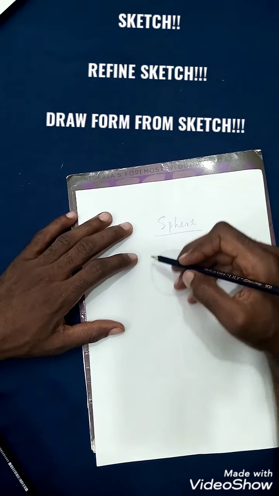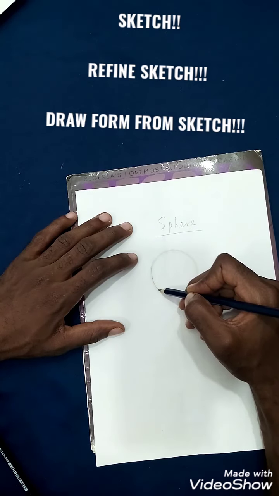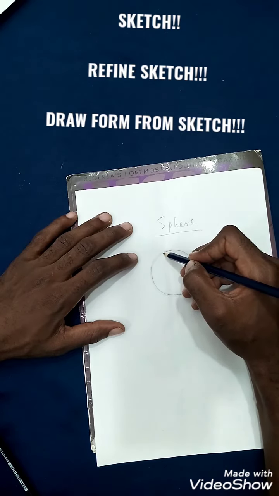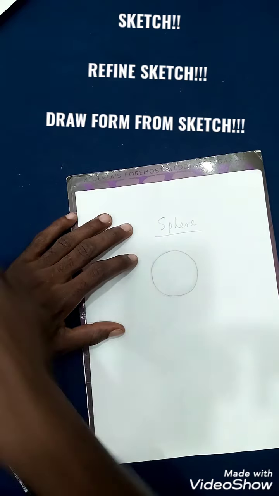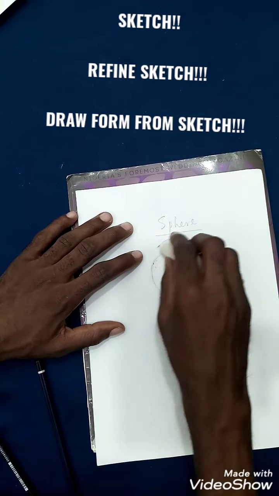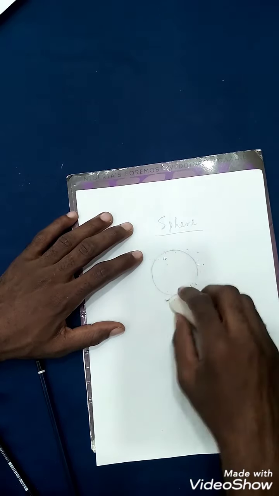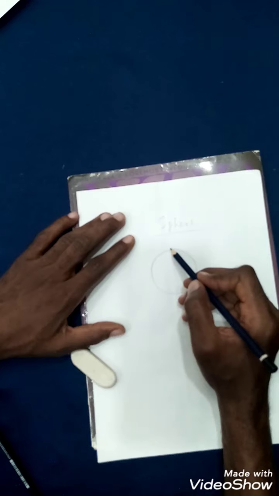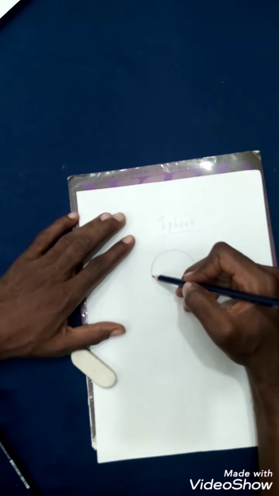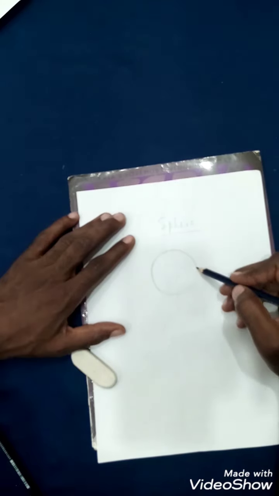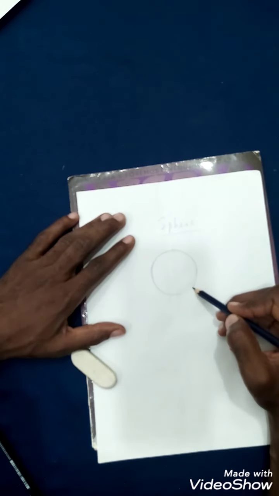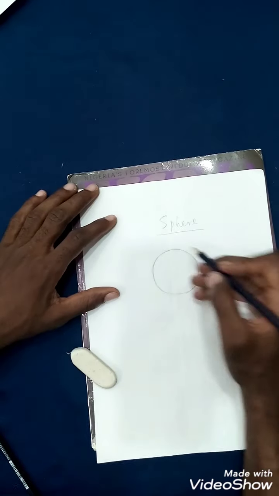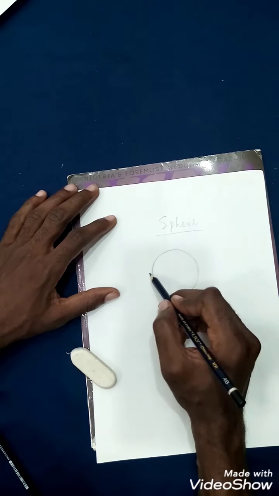I'll take my pencil now and really draw out that circle that I want, and then I'm going to just rub off some of the mess I made from the sketch lines. So when sketching, it may appear rough, but just keep going around, keep refining your sketch lines till you get the form you are looking for. So this is a sphere, and it is round. It's not just a circle, it is rounded on all sides.